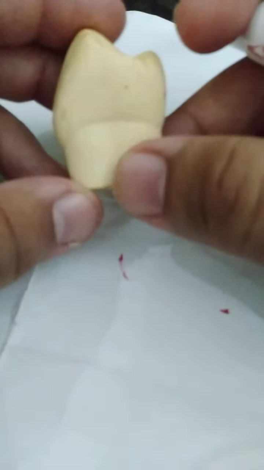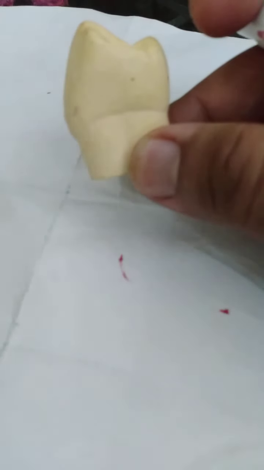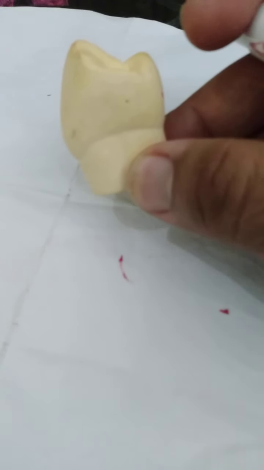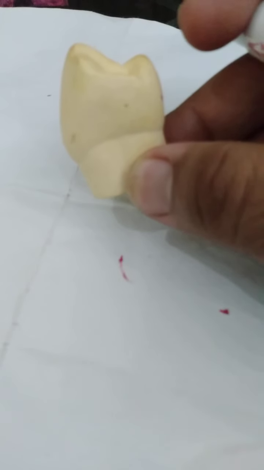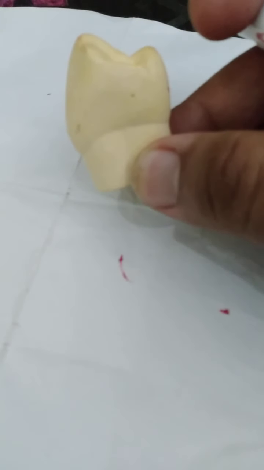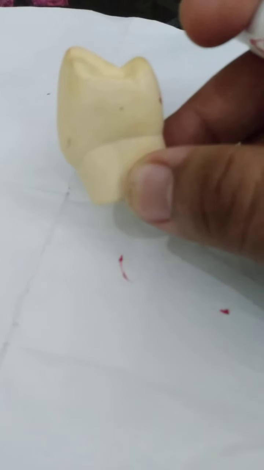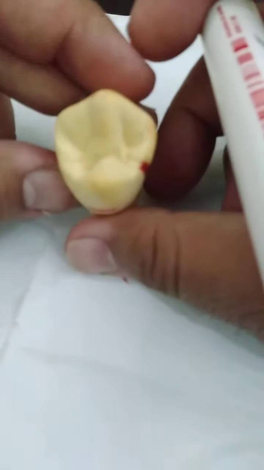The height of contour of the buccal surface is in the middle third. The distal surface is also rhomboidal in shape, resembling the mesial surface, but there are some differences. There is no distolingual developmental groove, but there is a distal marginal groove.